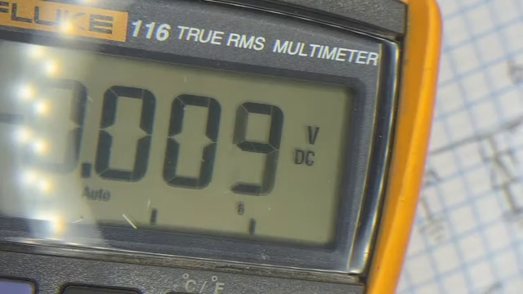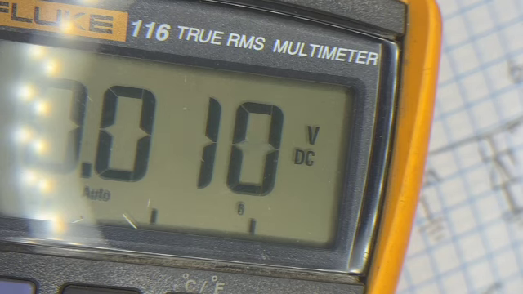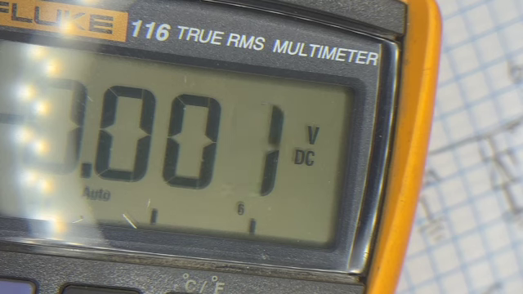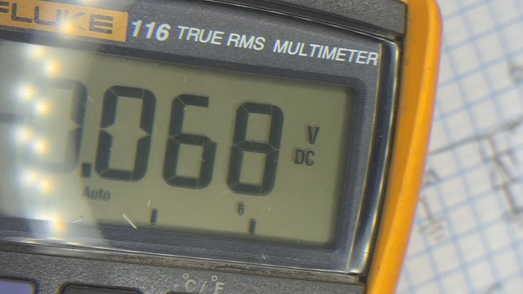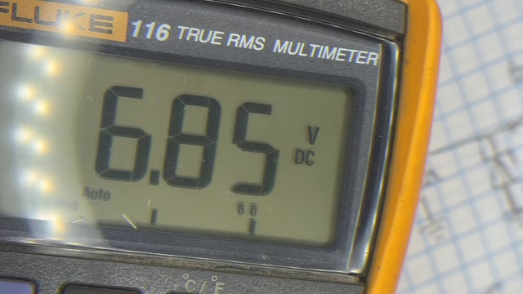Whoops. And I'm going to measure the voltage across the resistor. And connect the terminals. 6.82.